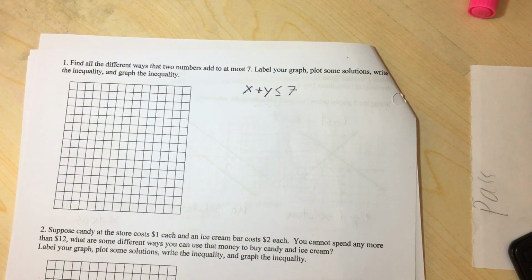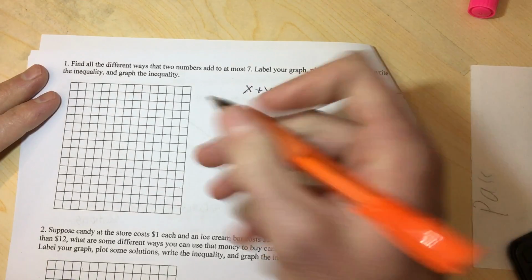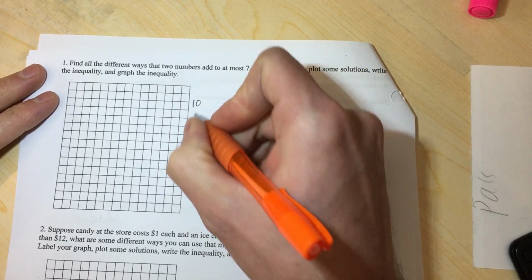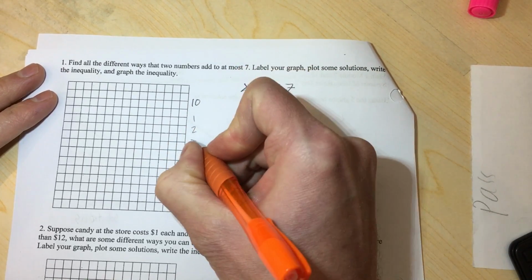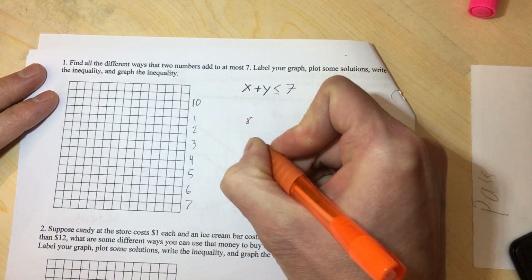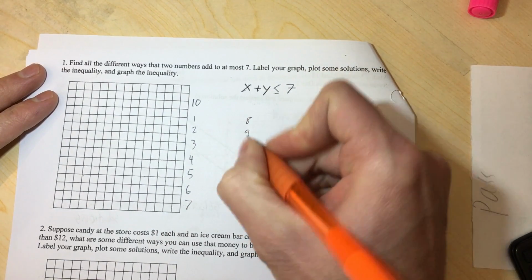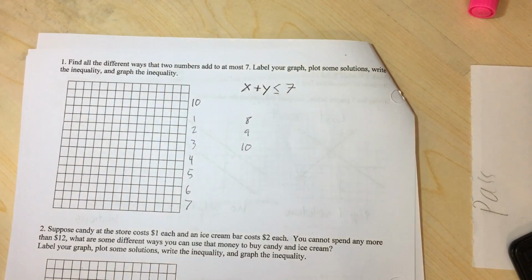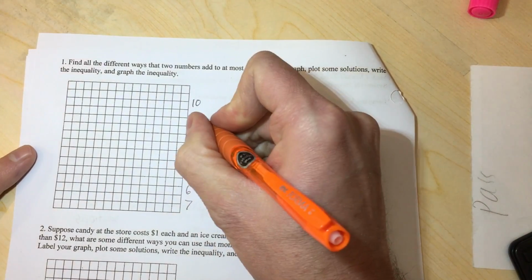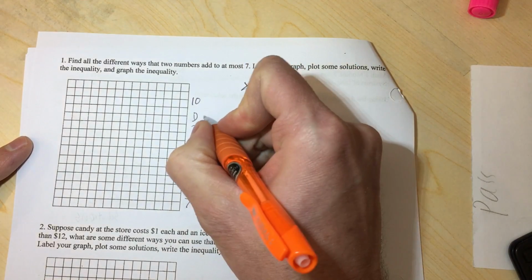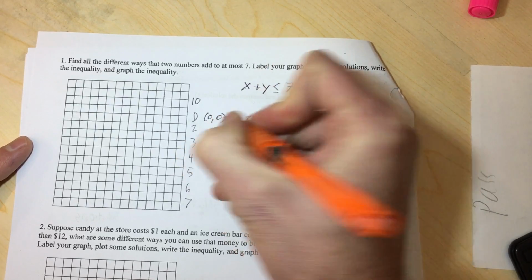Okay, so let's talk about some numbers that do add up to at most 7. I'm going to have you list out 10 total. We're going to try to get 10 of them here. So the first one, we could have 0 plus 0, which is less than 7. So (0, 0) is a solution.